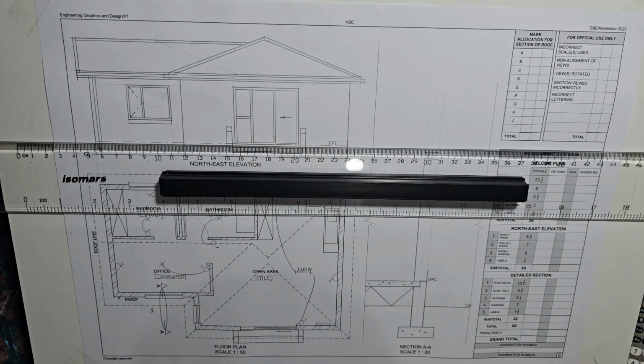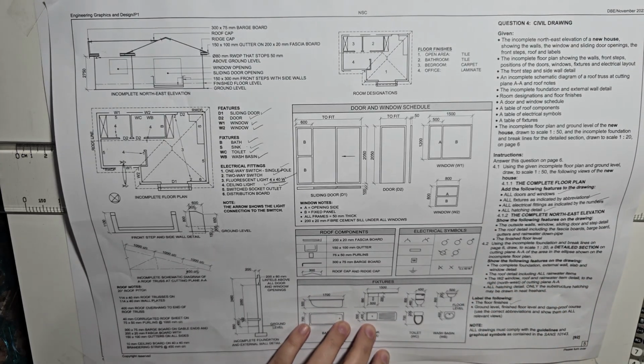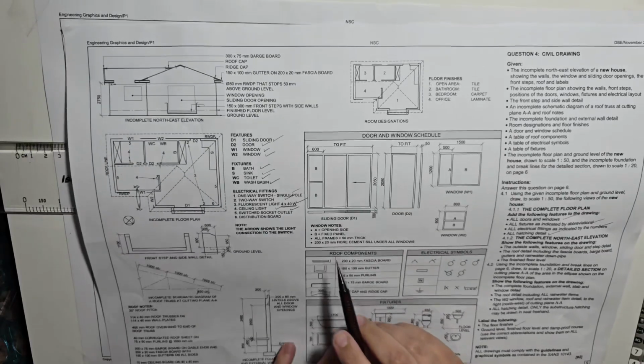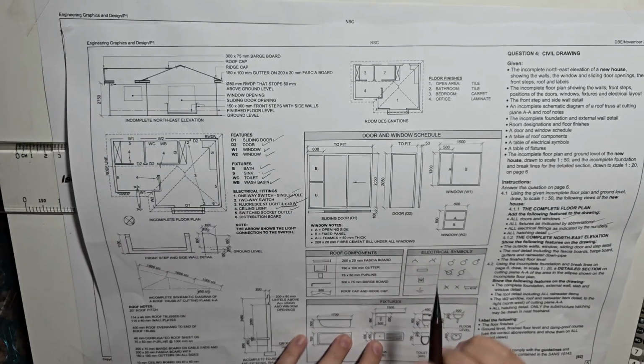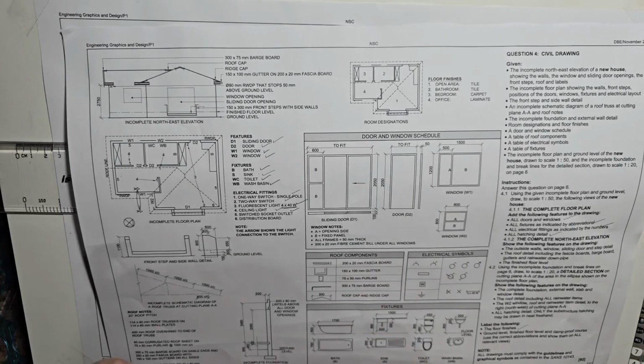Then we have to add a windowsill. Where's my windowsill? Cement sill under all windows. So it is 200 long.